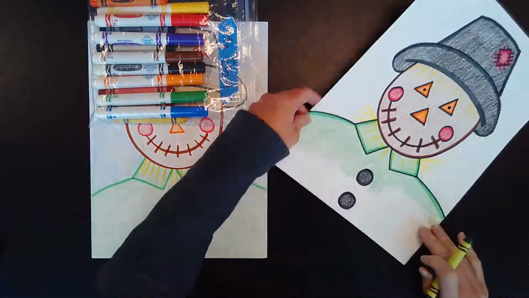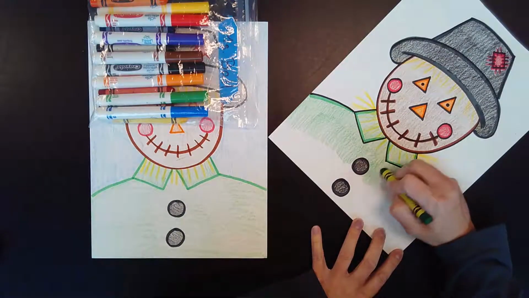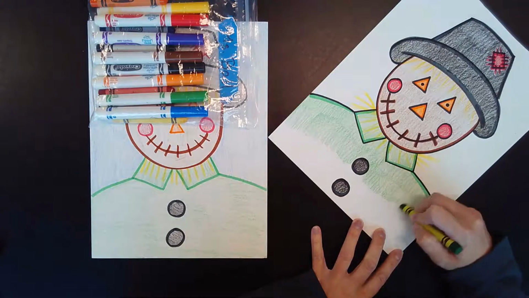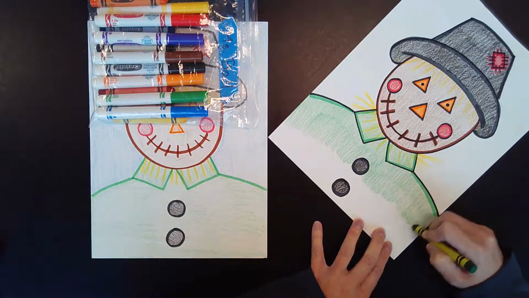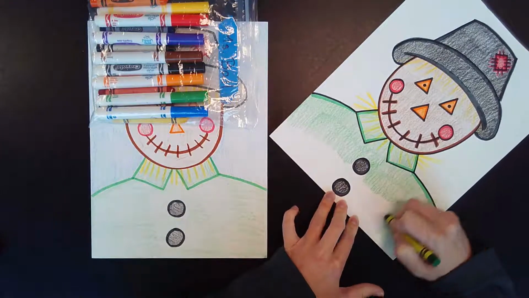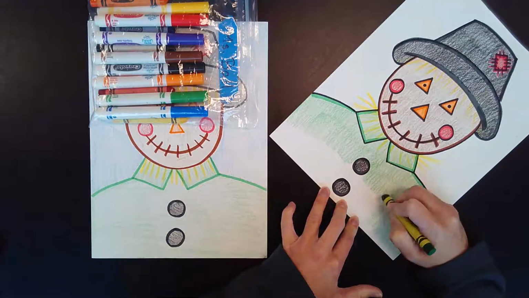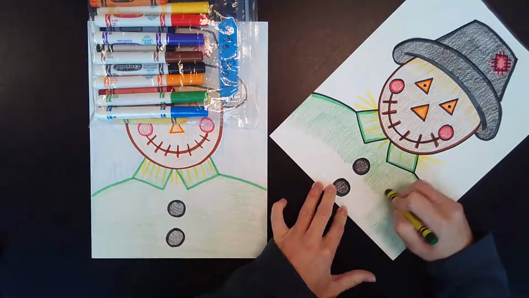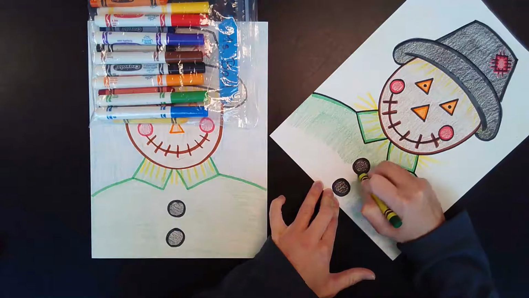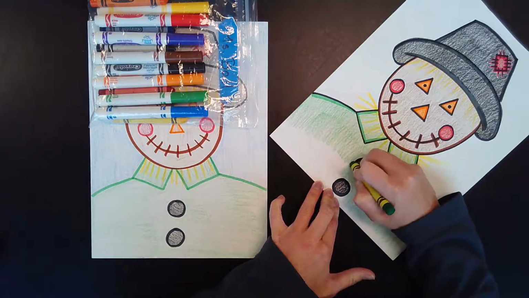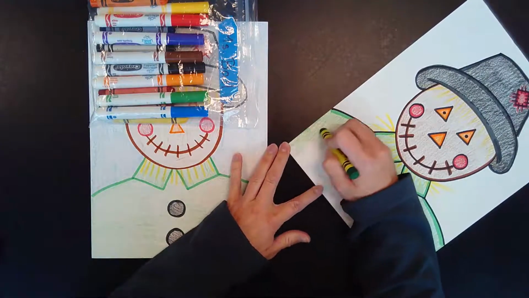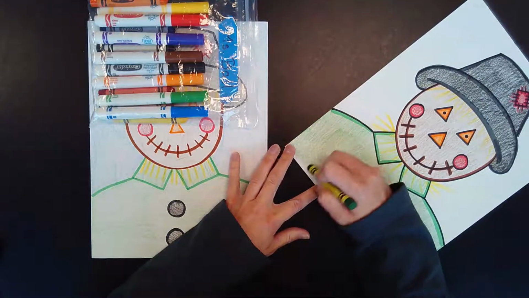Now I'm going to turn my paper sideways because sometimes it's easier to color like this. So if you need to turn your paper like I did, that's perfectly fine. You don't have to keep it perfectly straight up and down to finish coloring. Sometimes it's easier to color from side to side than it is up and down. It's just easier on your hand, and your hand doesn't get tired as quickly. So always move your picture around to make it easier to color.